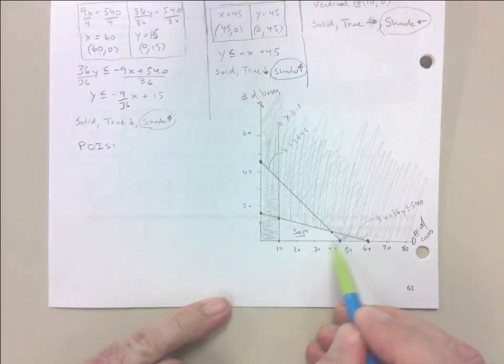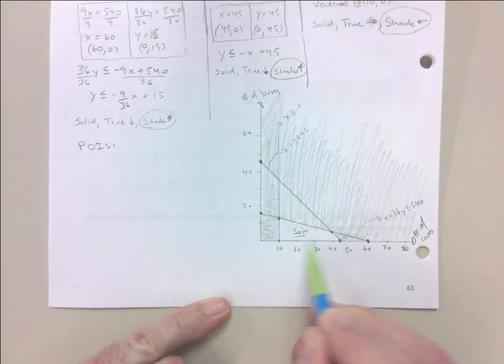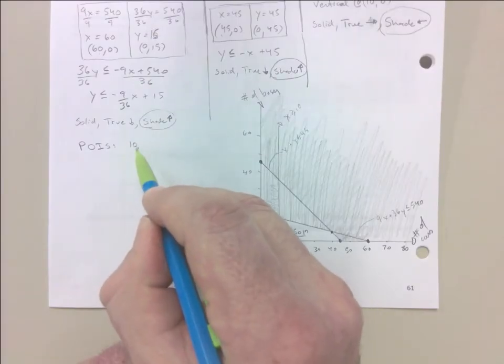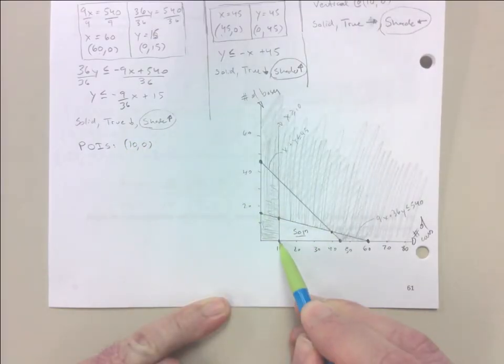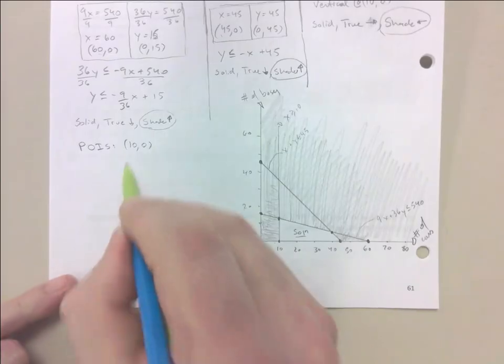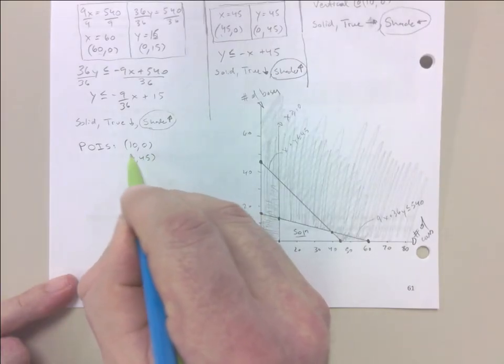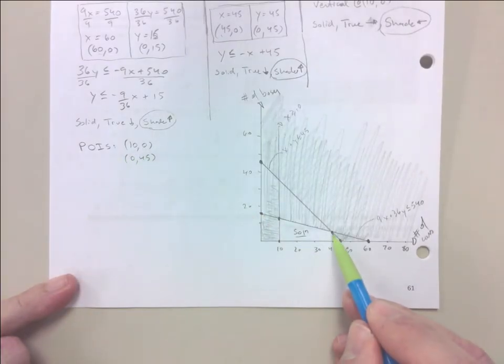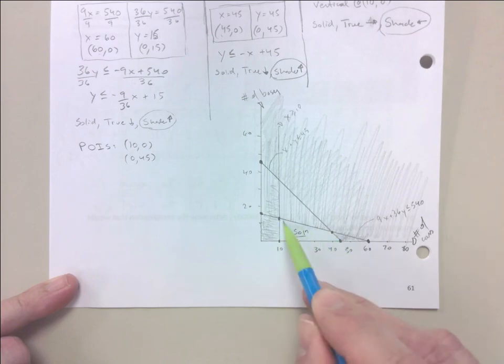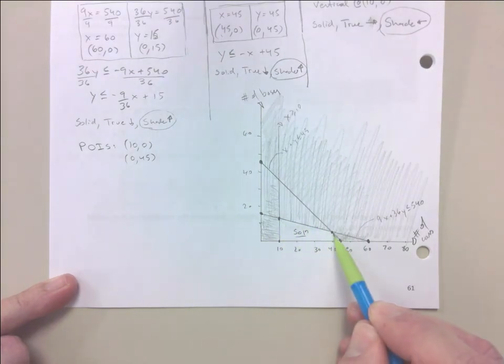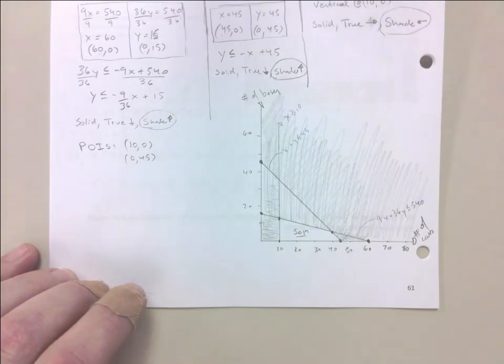we can read these two here. We know what they are. So don't use your calculator for something that you know. 10, 0 and 0, 45. So that leaves us with having to find these two here. Okay, so grab your calculators.